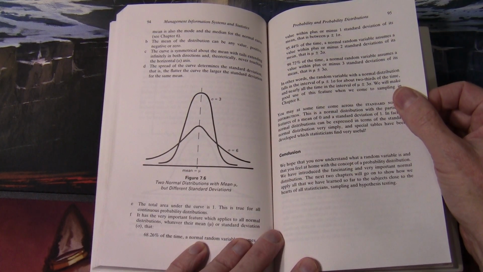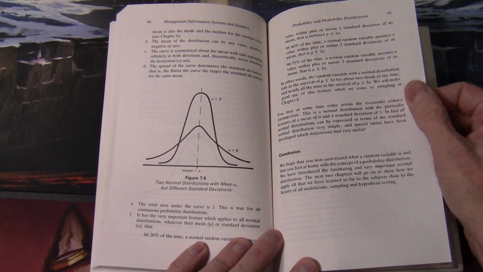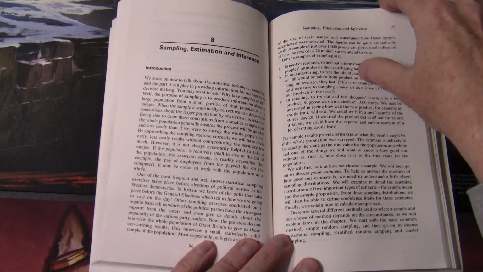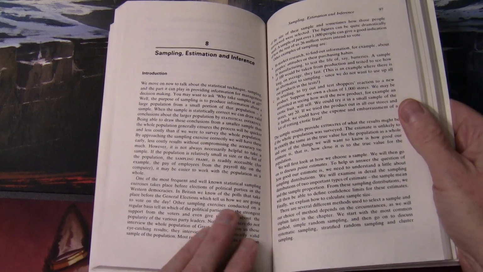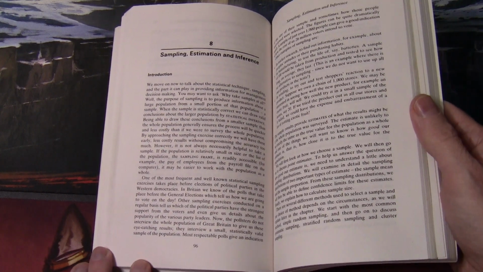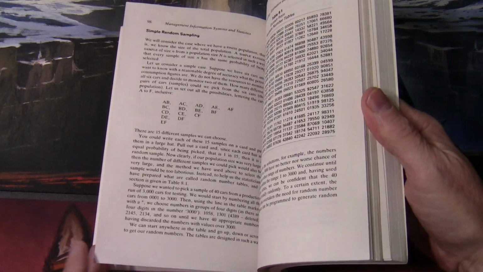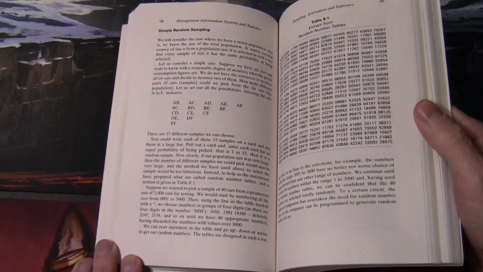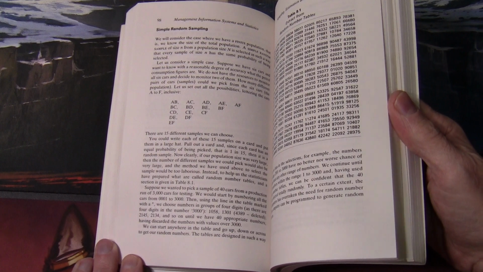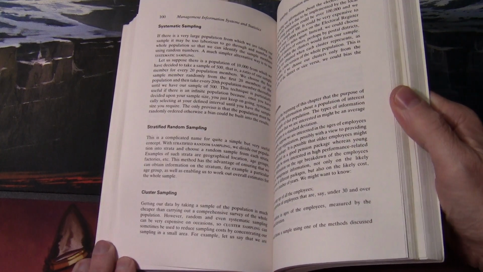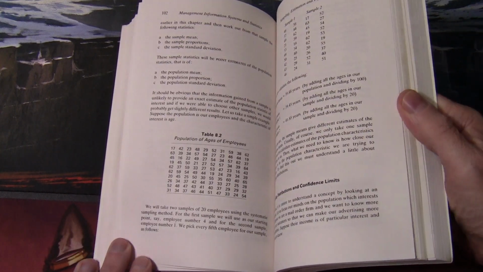All these different things that you can analyse. Sampling, estimation and inference, and I had to understand quite a lot of this back when I was working in quality control and studying it. And also there's a little bit about random sampling and how that works, which is super useful.